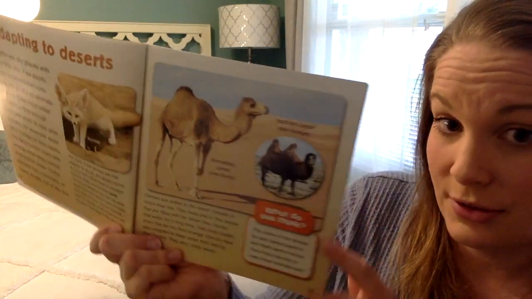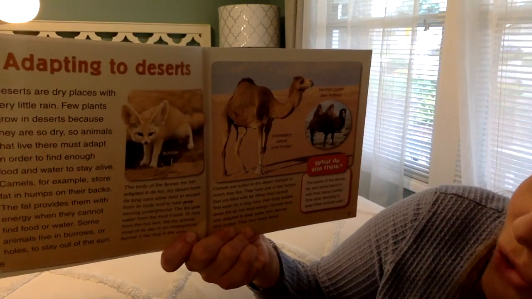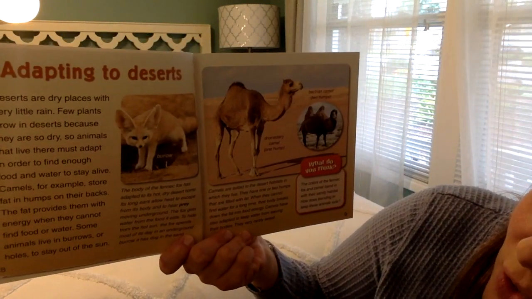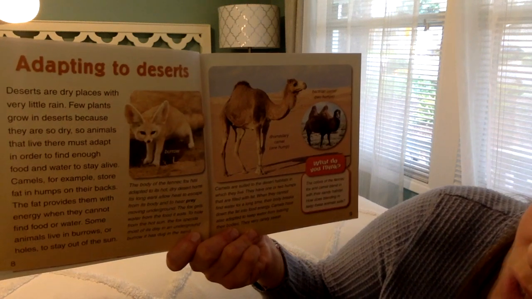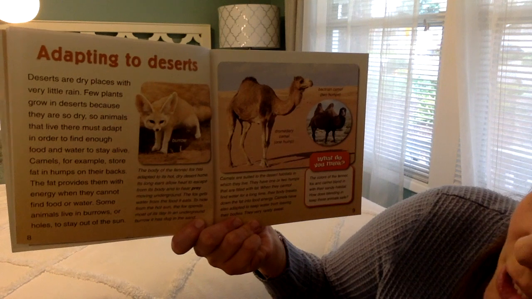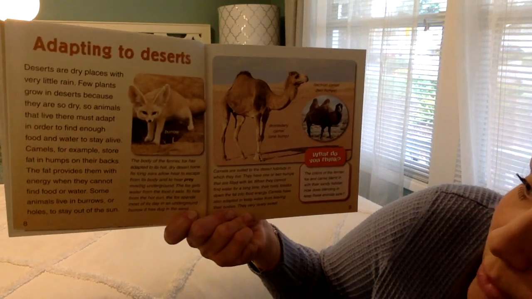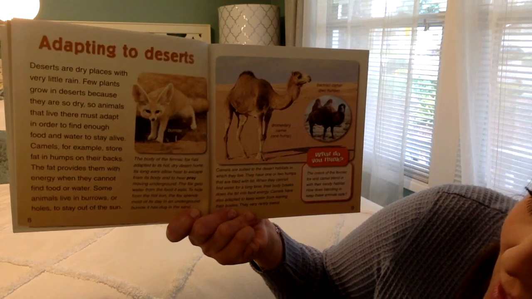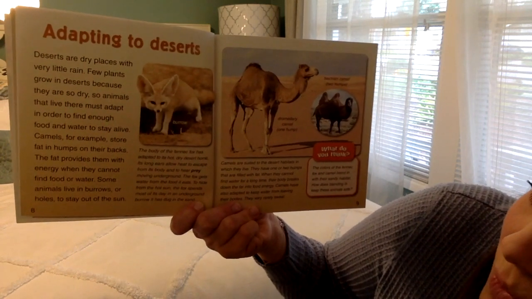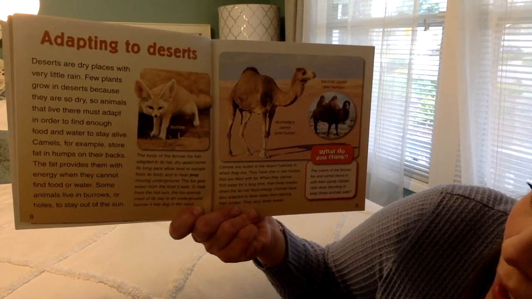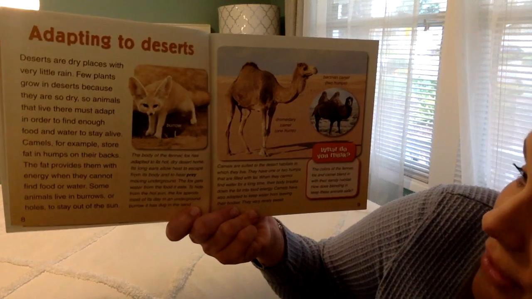Adapting to deserts. Deserts are dry places with very little rain. Very few plants grow in the deserts because they are so dry. So animals that live there must adapt in order to find enough food and water to stay alive. Camels, for example, store fat in the humps on their backs. The fat provides them with energy when they cannot find food or water. Some animals live in burrows or holes to stay out of the sun.